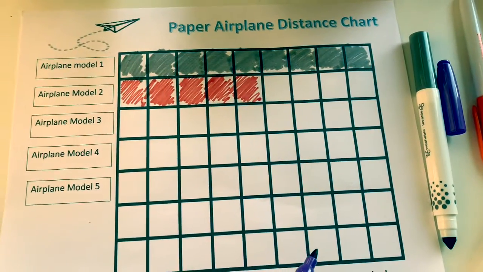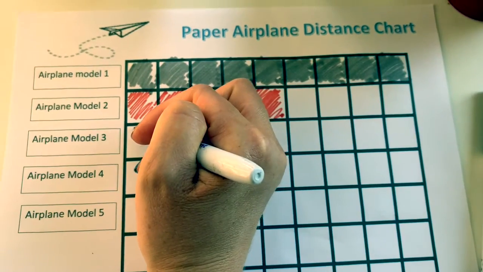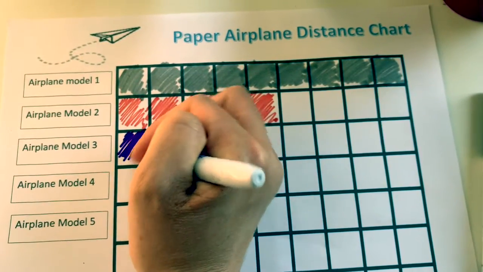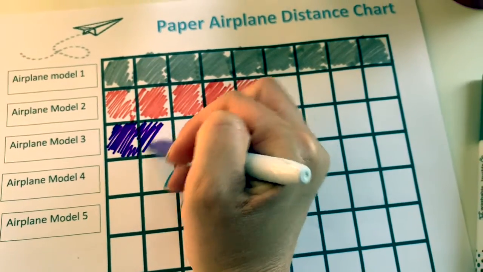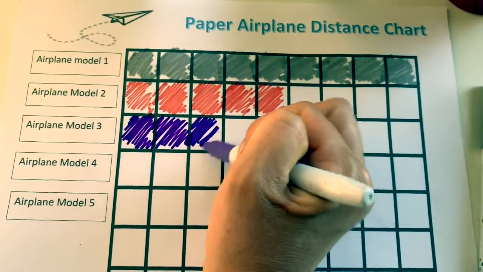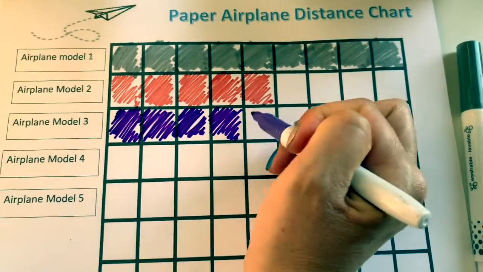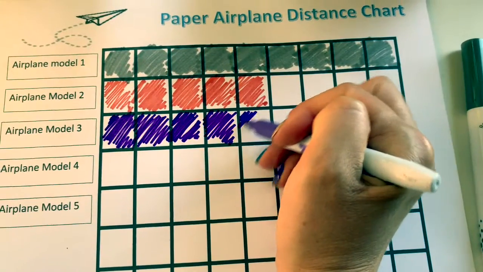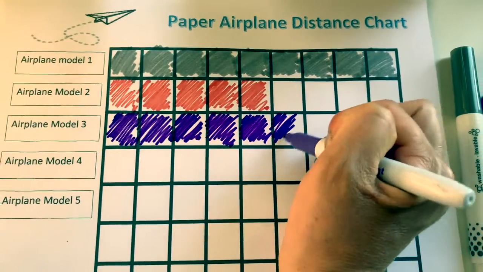Our last plane went just a little bit farther than our orange one. It went 1, 2, 3, 4, 5, 6 feet.